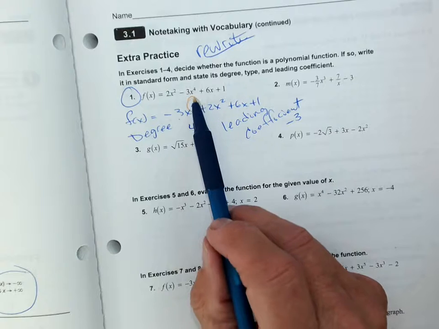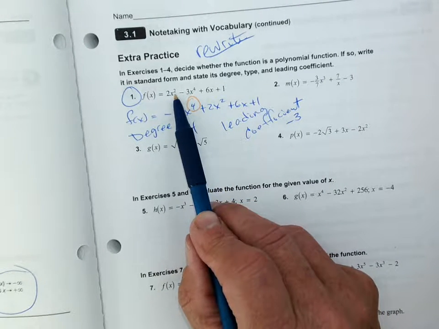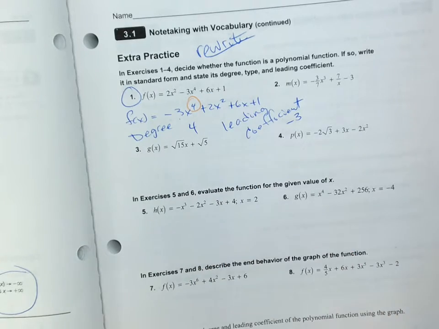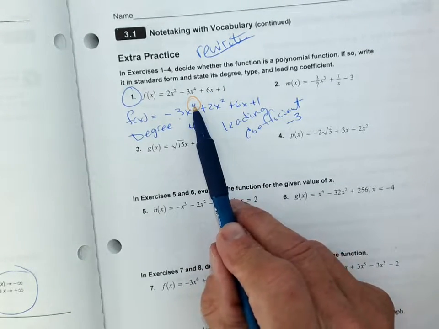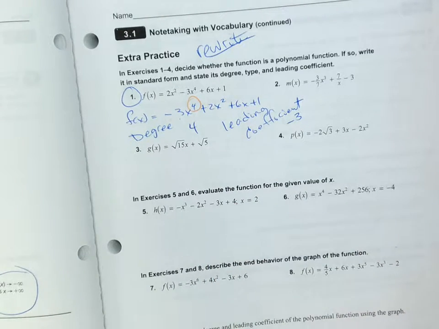We've got to put it in order. X to the 4th goes first, then the next biggest, which is an x squared, then the next biggest. That puts it in standard form. Then, what's the degree? The degree is the biggest exponent. It's degree 4. The leading coefficient is the number in the front.